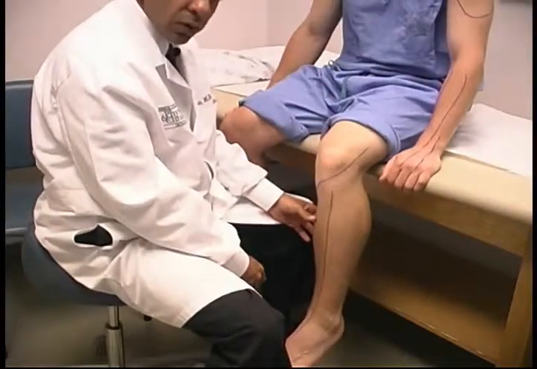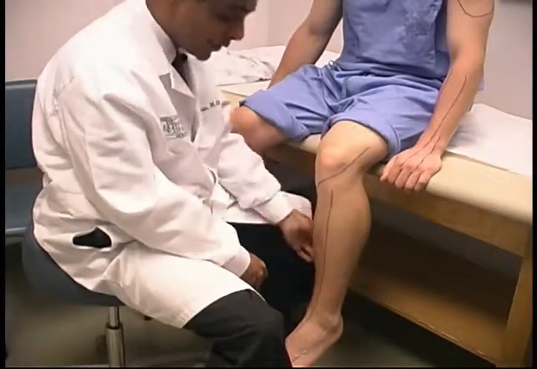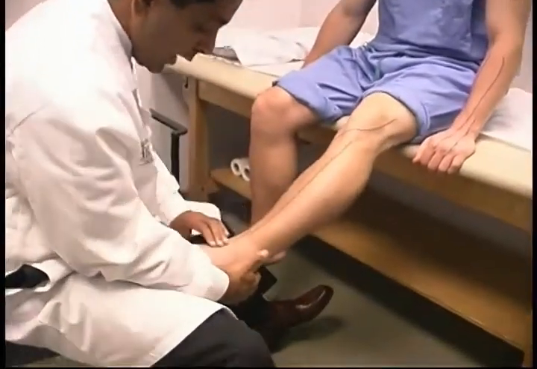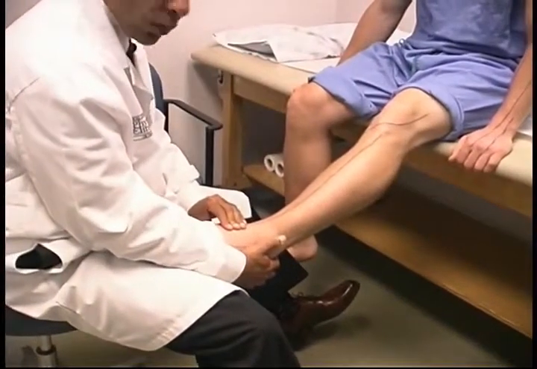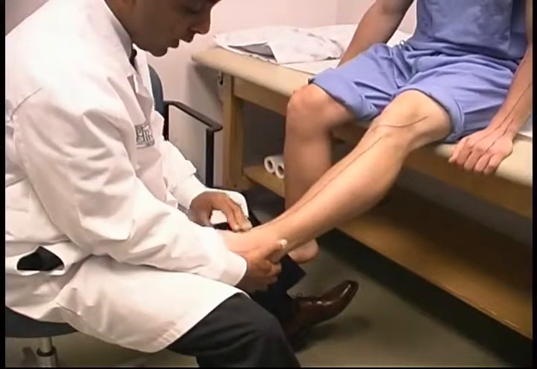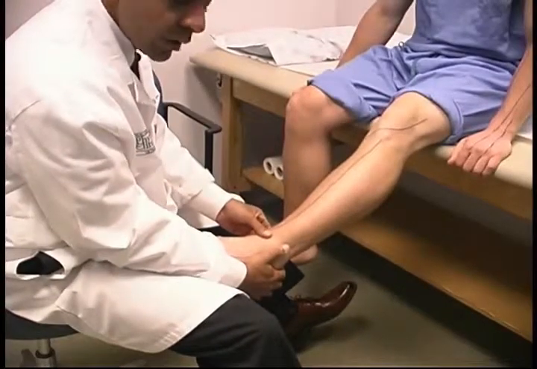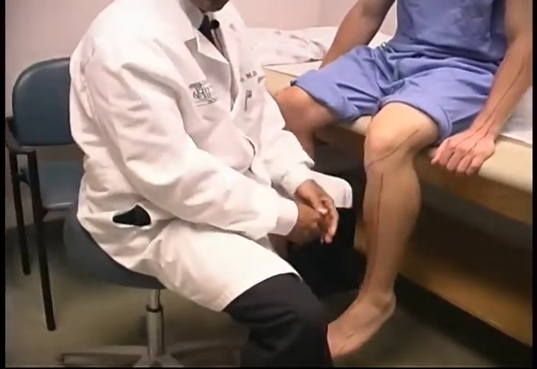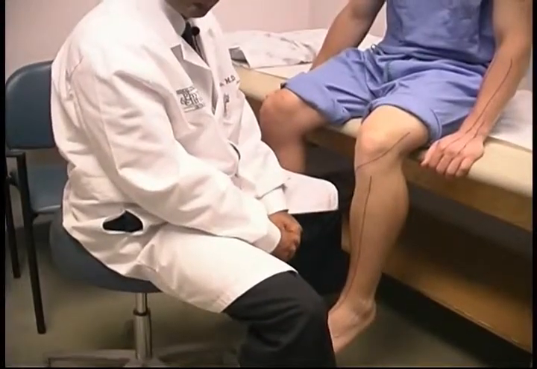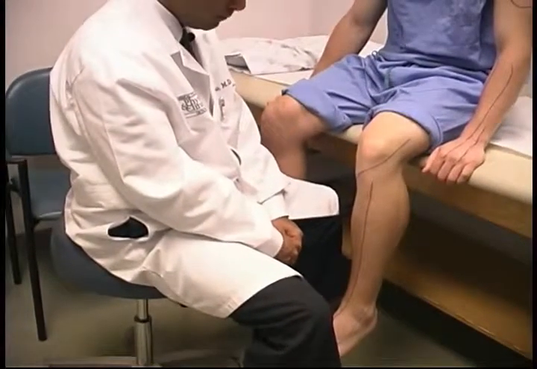You must also ensure that there is no peripheral vascular problem, and it's always important to test for dorsalis pedis pulsation and the posterior tibial pulsation to ensure that vascular claudication is not mimicking lumbar radiculopathy.